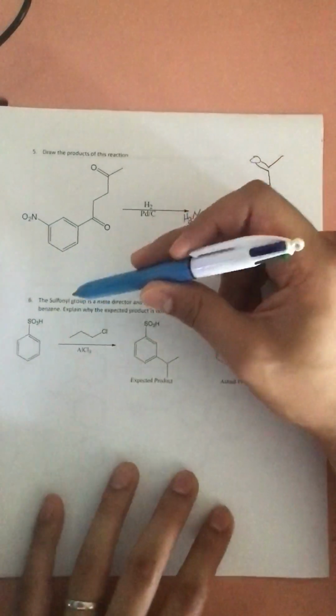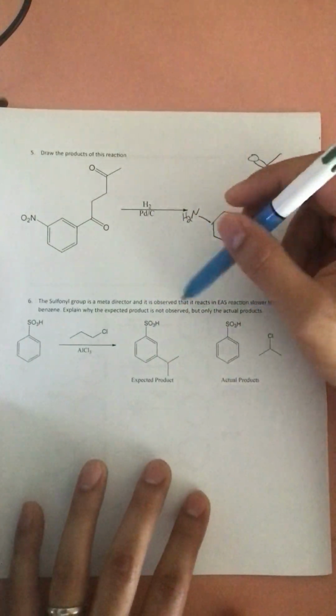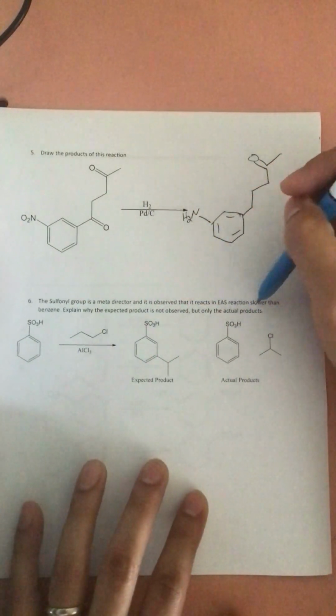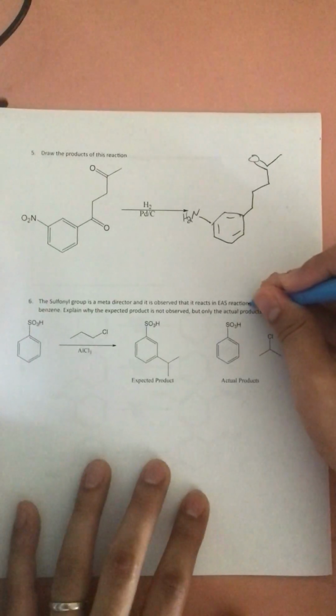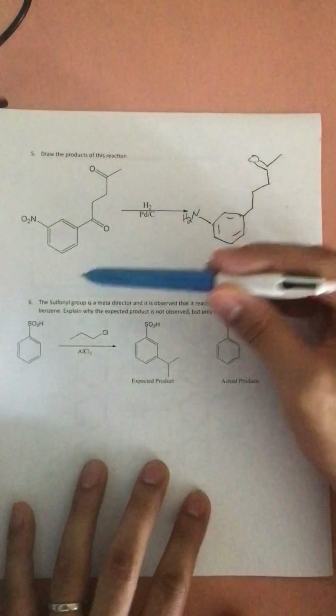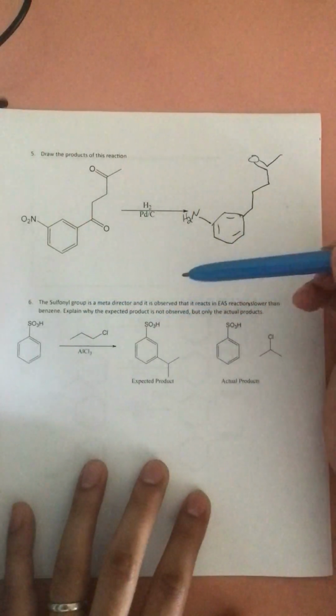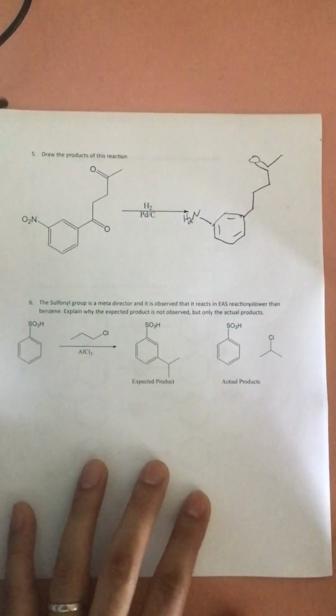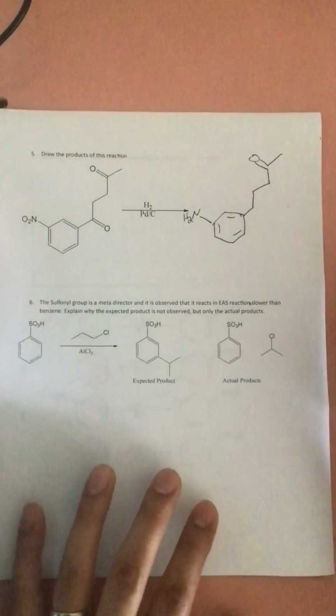All right. The sulfonyl group is a meta-director and is observed to react in electrophilic aromatic substitution reactions slower than benzene. Explain why the expected product is not observed, but only the actual products. Okay, this is a good one.